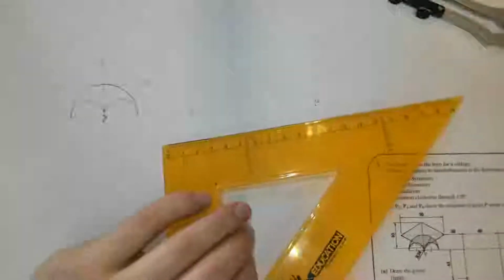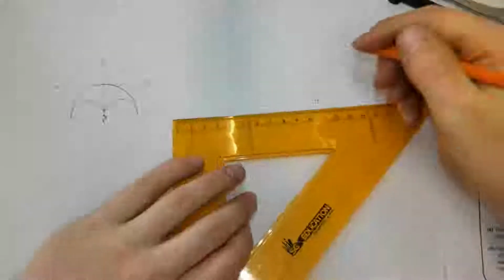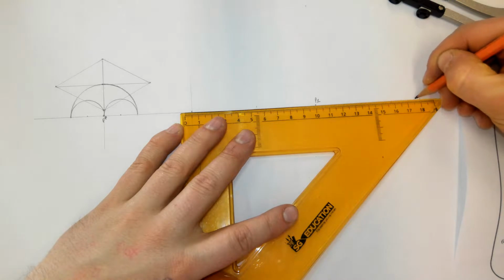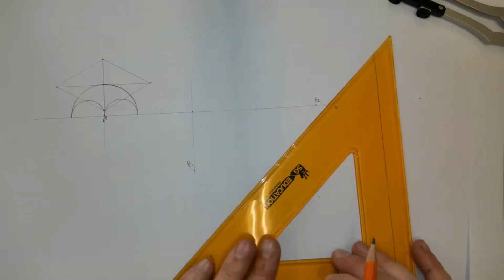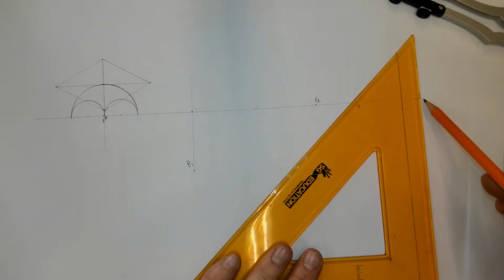P3 is over 80 from P2. And then we're going down a total of 90 from P2.